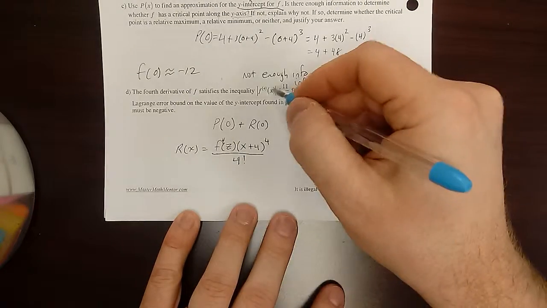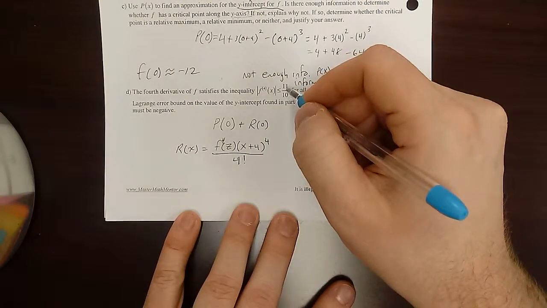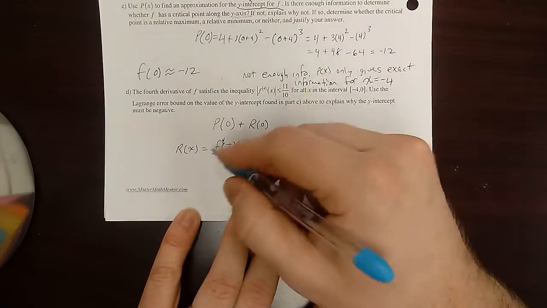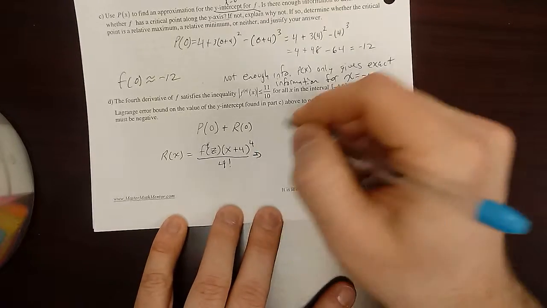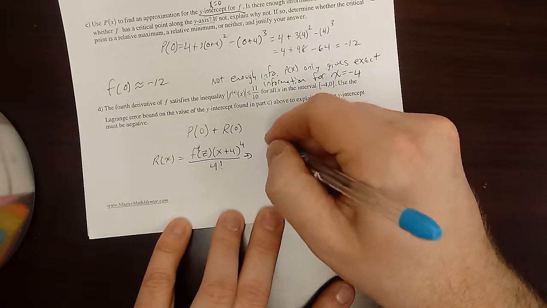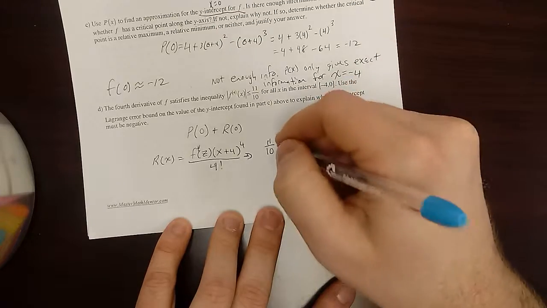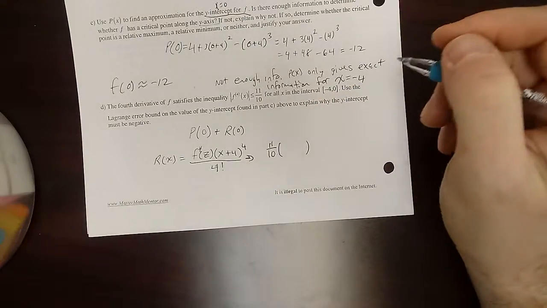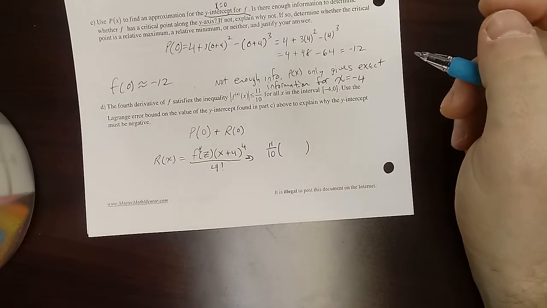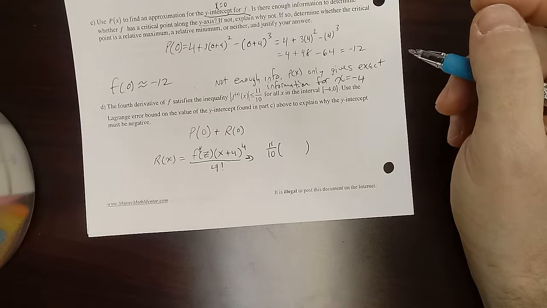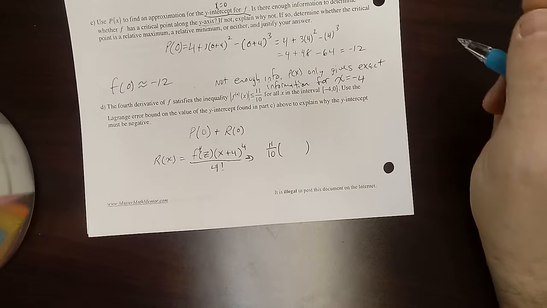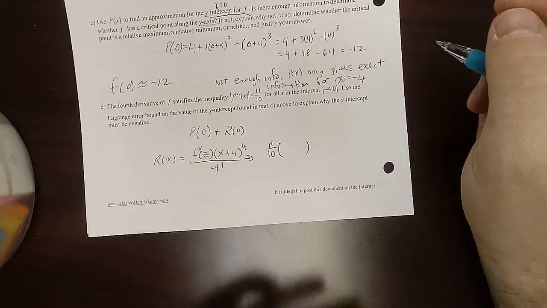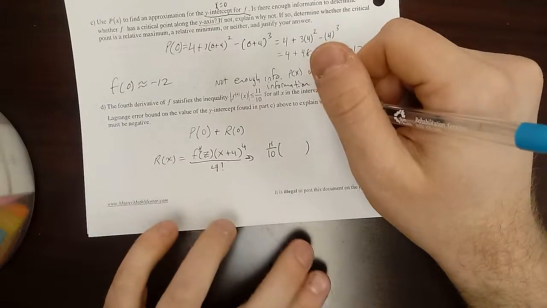The cool thing is it tells us the next derivative is 11/10 or less. With the remainder, we always want to use the greatest value it can possibly be, because we know it can't go above this. It's an upper bound, which is the technical term, and I like to talk about it like it's a fence that we can't go past.